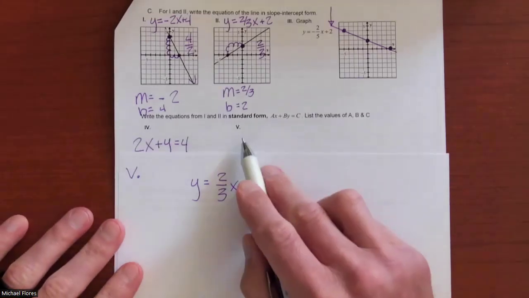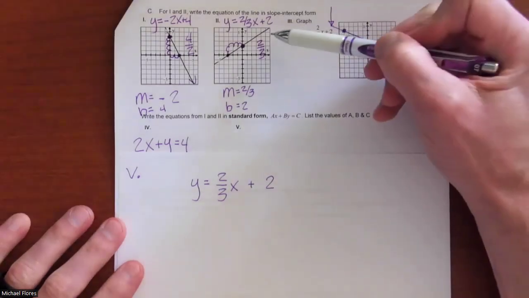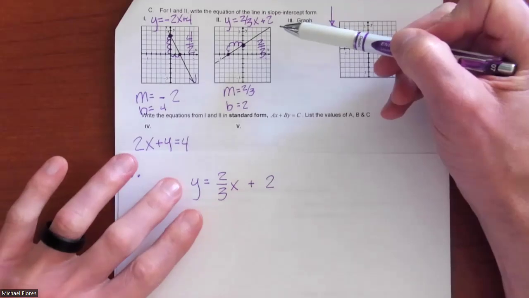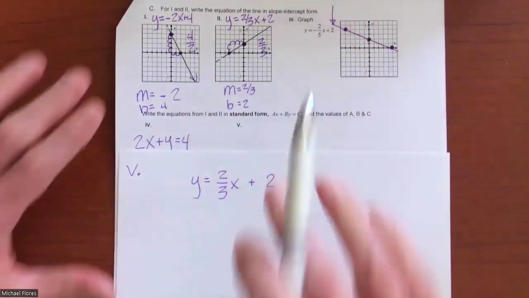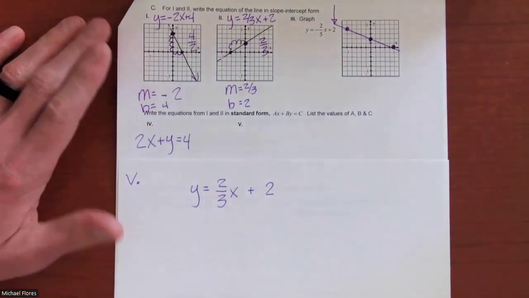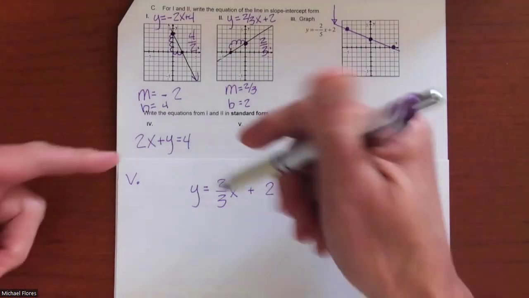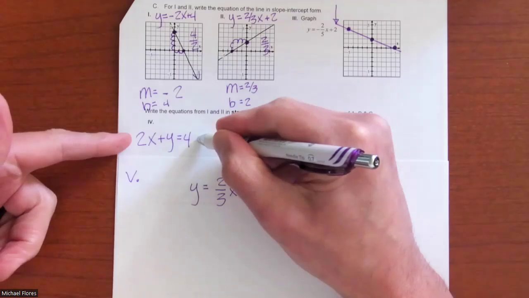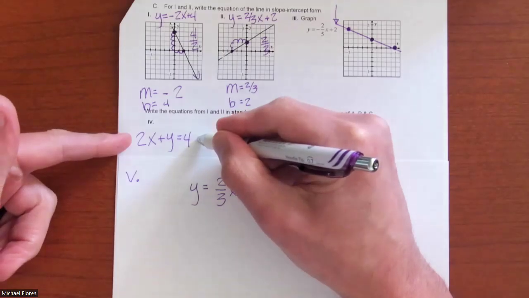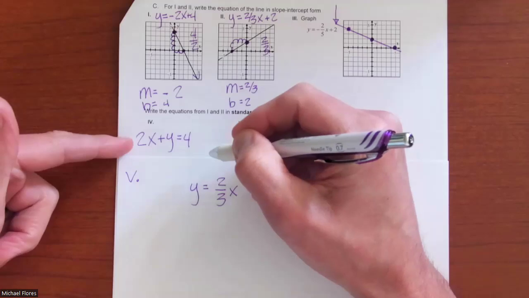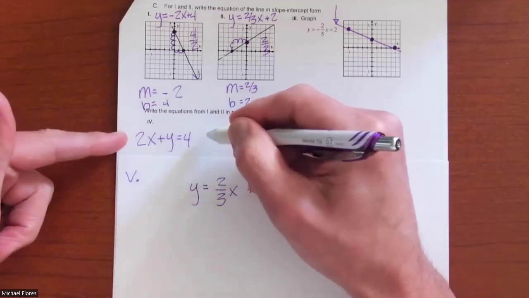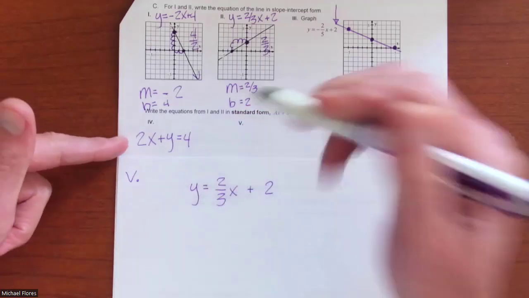Okay, now for example 5, they want us to take the equation from 2, which is here, and they want us to convert it to standard form. Now, let me go over some rules of standard form. This right here is a perfect example of what standard form should look like. There are no fractions or decimals, and x is positive. It must follow those rules. You cannot have fractions or decimals, and x has to be positive.